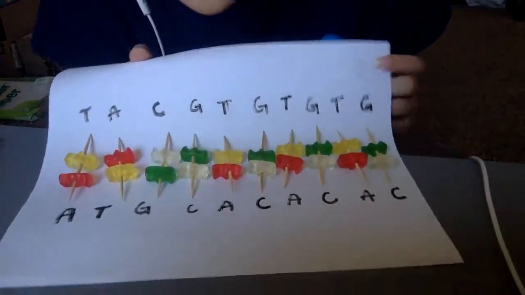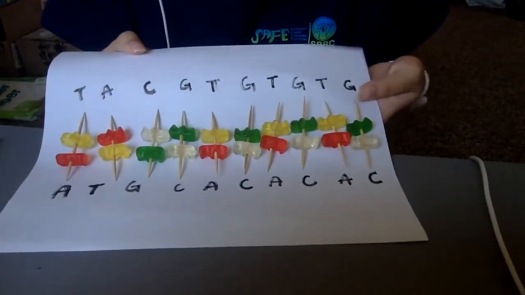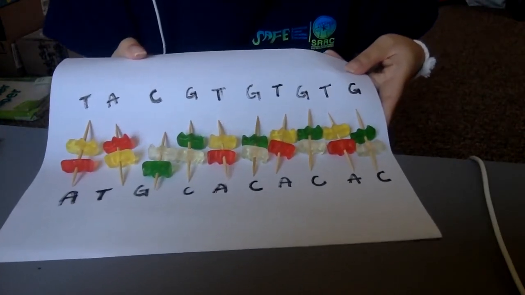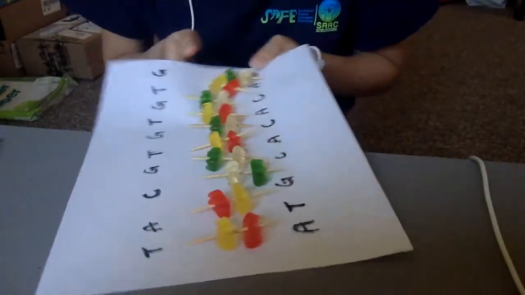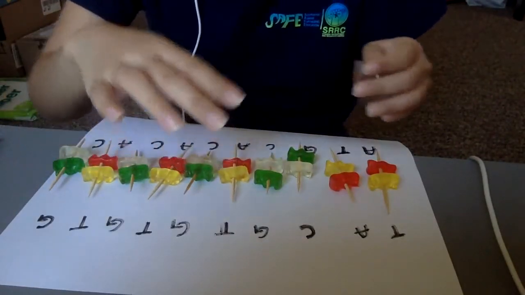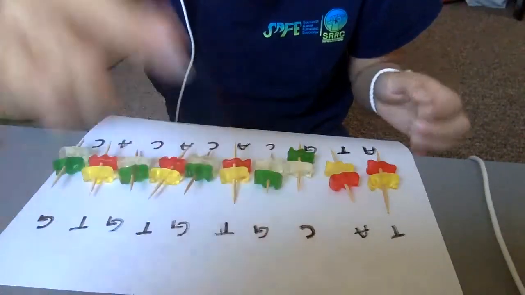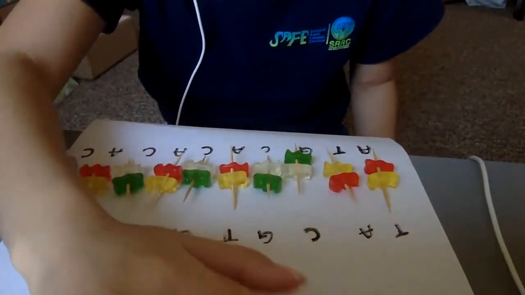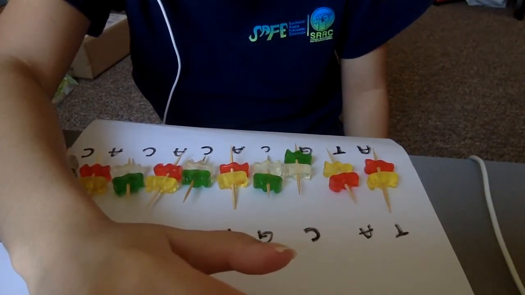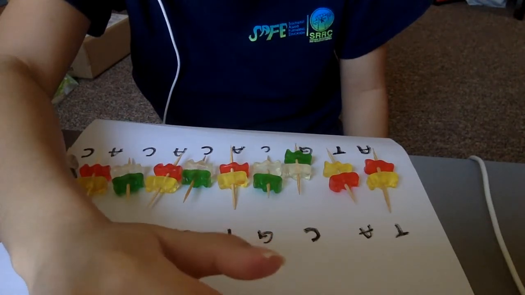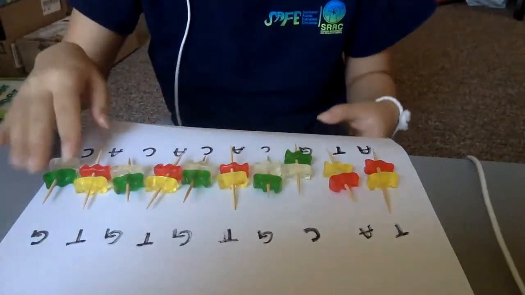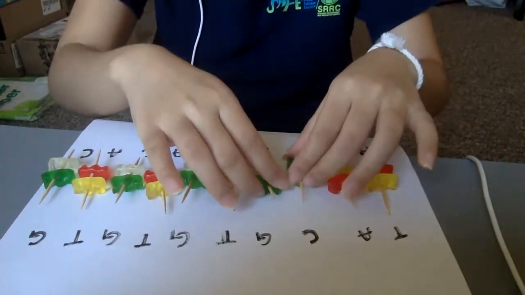Go ahead and finish labeling my DNA strand. How's everyone? Go ahead and please type in the chat. I'll give everybody 3 minutes.